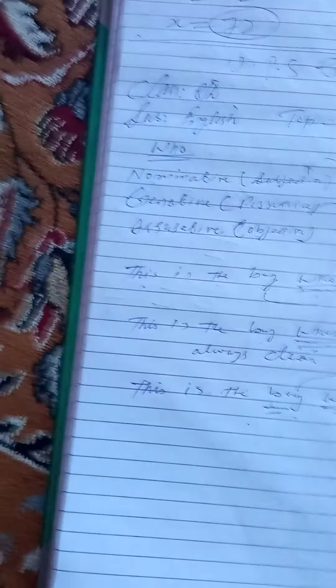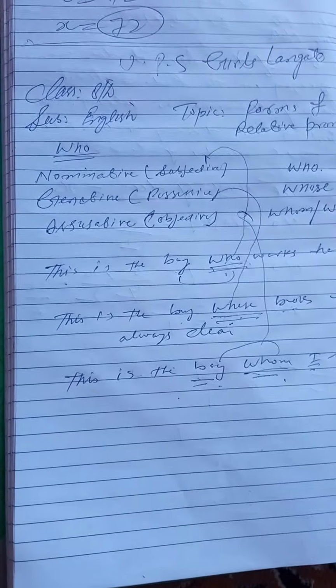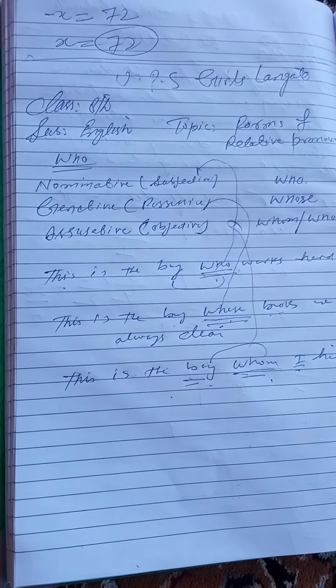Okay, so there are three cases: nominative case, genitive case, and accusative case. When the relative pronoun is used instead of the subject of the noun, we use who. When it indicates a sort of possession, we use whose. And when the relative pronoun is used instead of a noun which is the object of the verb, we use whom.